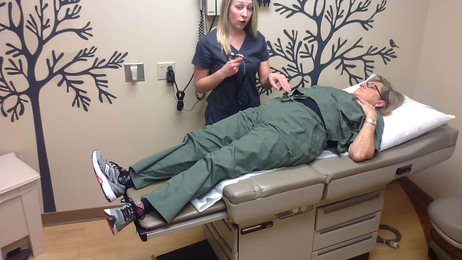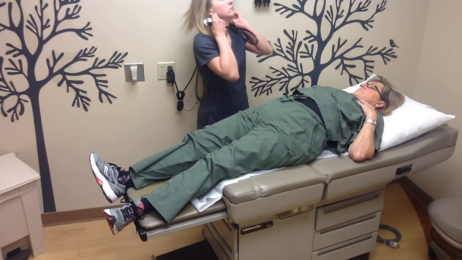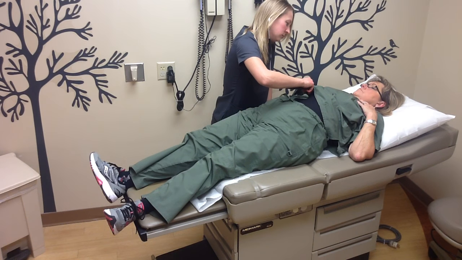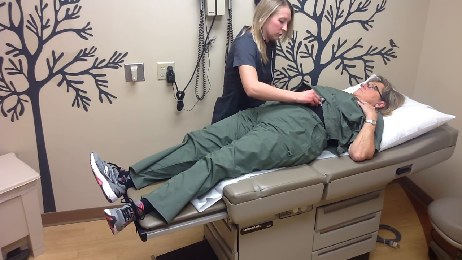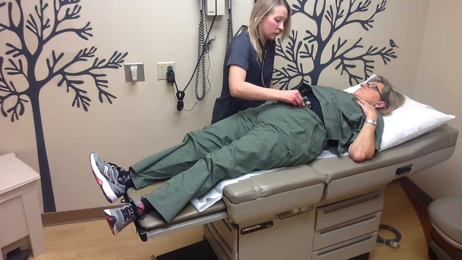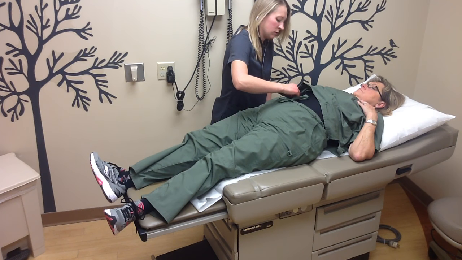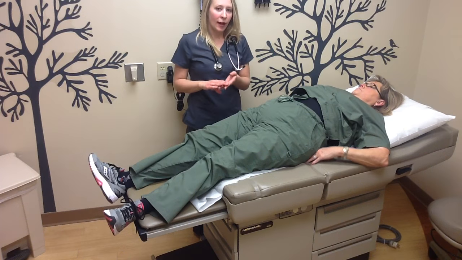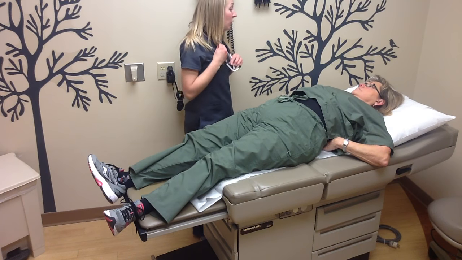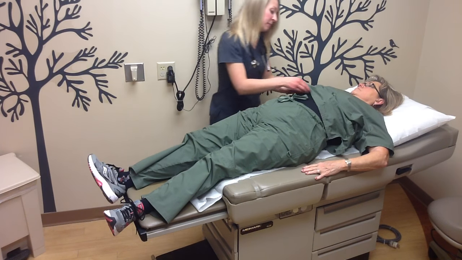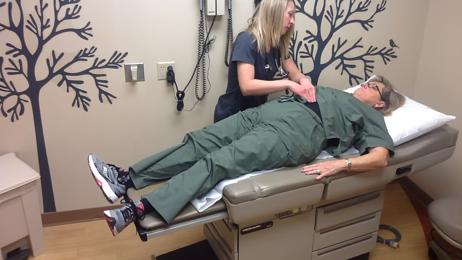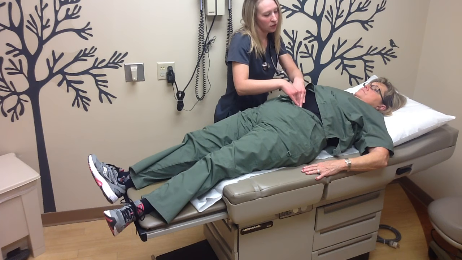Next, I'm going to listen to all 4 quadrants of Sandy's abdomen for bowel sounds. Good. Sandy has active bowel sounds in all 4 quadrants. No hypoactive or hyperactive bowel sounds, which is good. Next, I'm going to lightly palpate all 4 quadrants of your abdomen for masses, and I'm looking for any masses or tenderness. Any tenderness or pain? No. Good. No masses felt.